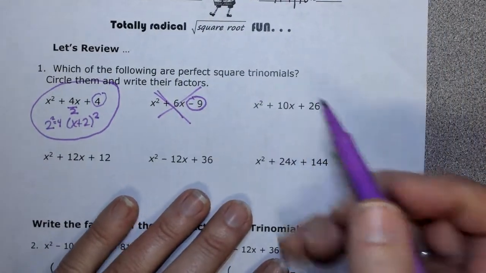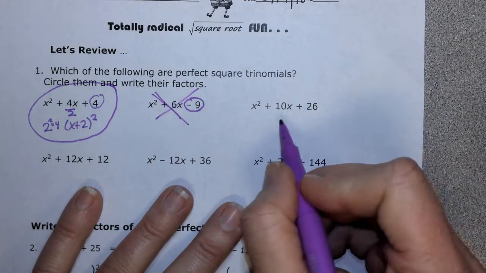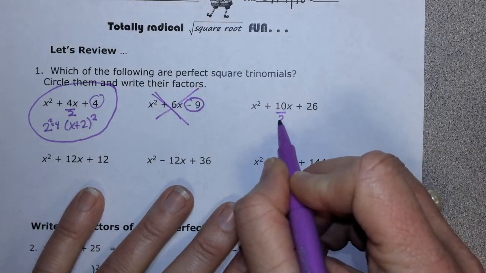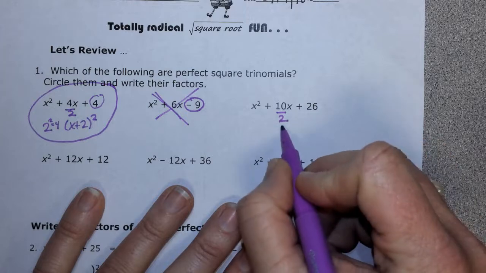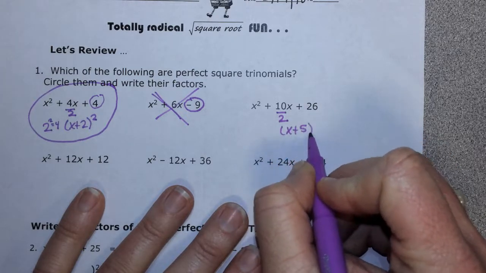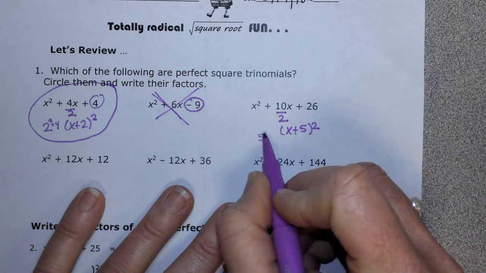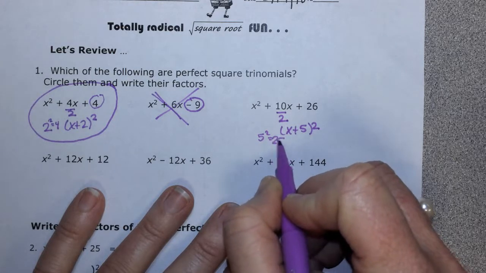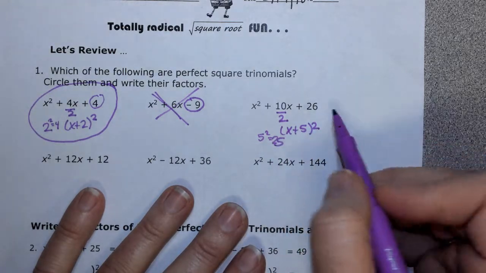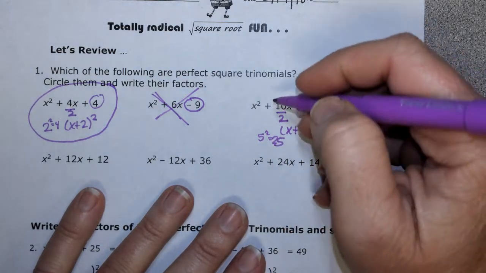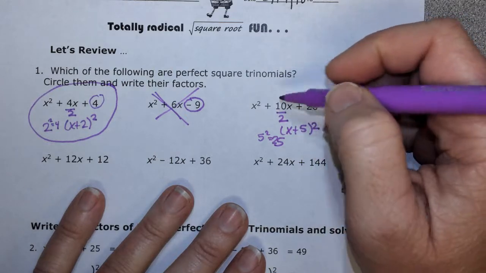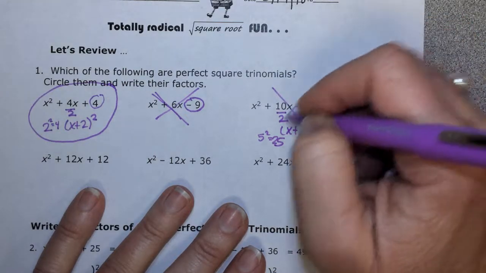Okay, on our third one here, again, we're going to take our b value, divide it by 2. So we see that that is 5, so that's x plus 5 squared. So when I square 5, I get 25, and therefore it's not 26, so I cannot determine that this is a perfect square trinomial.